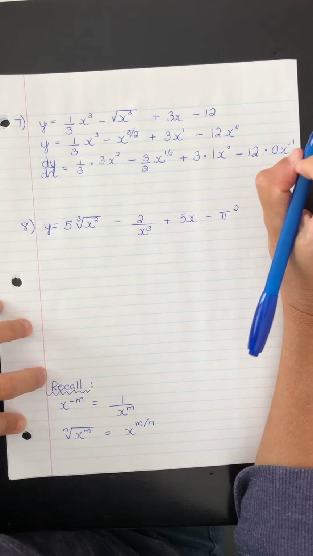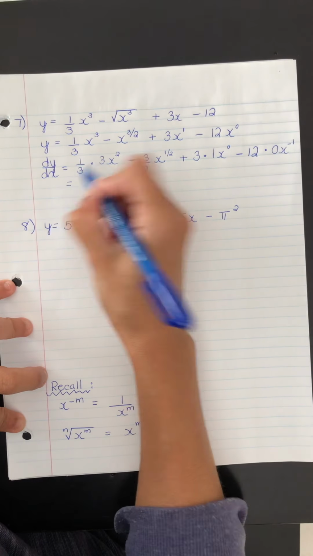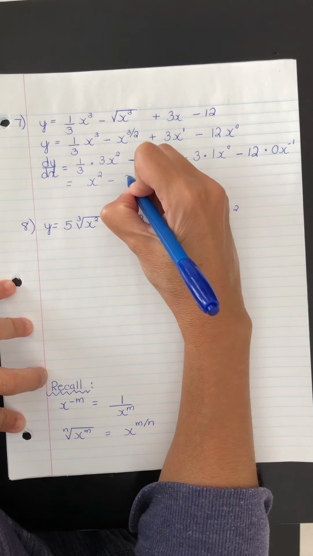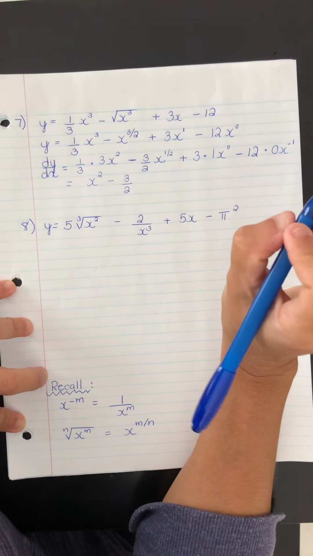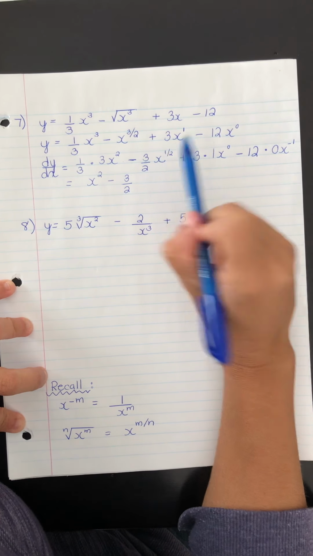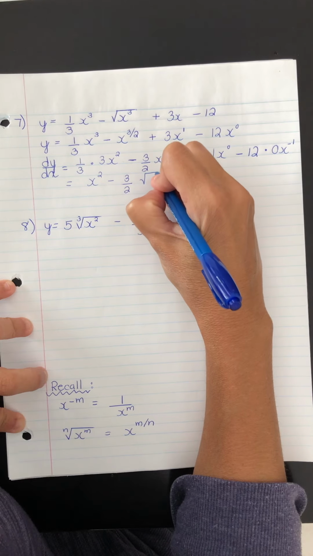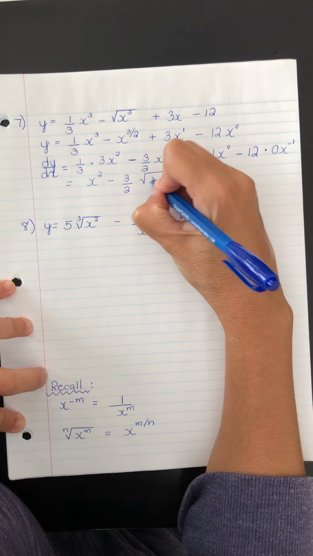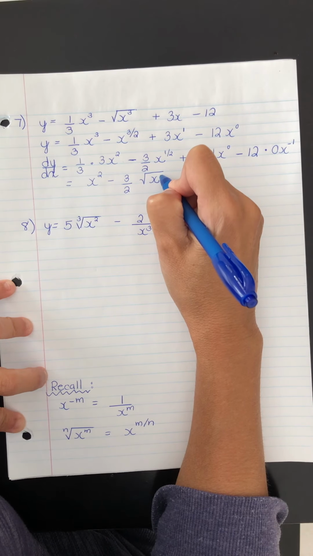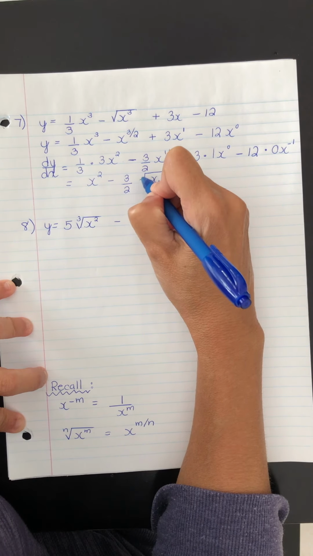Okay, so what do we end up with? This is just x squared minus 3/2 of x to the 1/2. X to the 1/2 is the same as the square root of x. Implied right here is the 1, and implied right here is the 2.